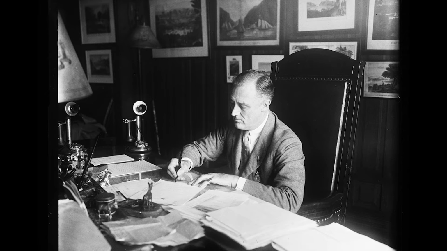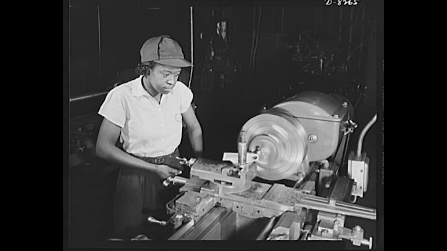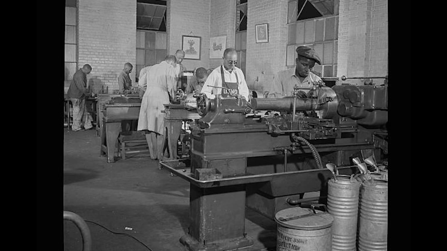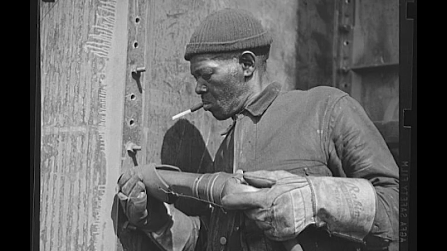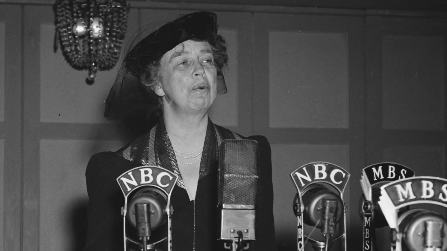A key part of this order stated, quote, "I do hereby reaffirm the policy of the United States that there shall be no discrimination in the employment of workers in defense industries or government because of race, creed, color, or national origin." Unquote. Eleanor Roosevelt also pushed the administration to do more for minorities.